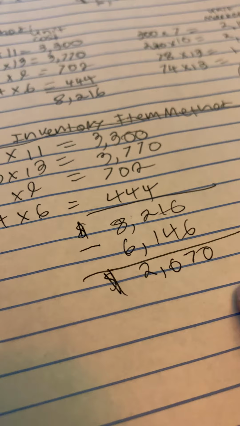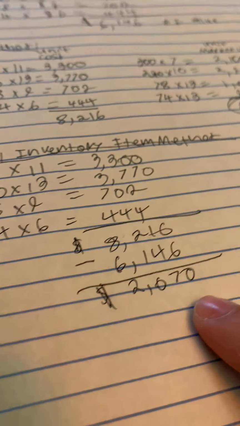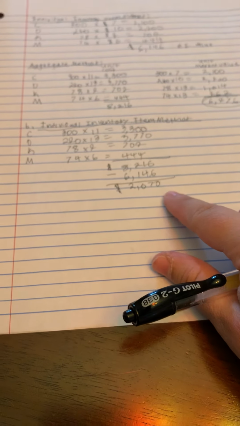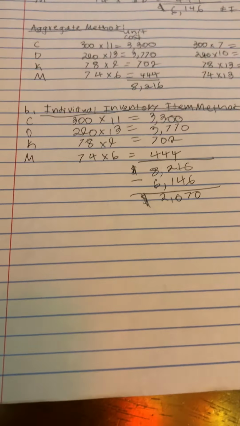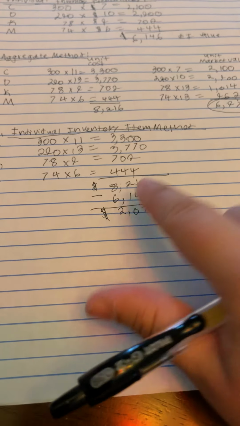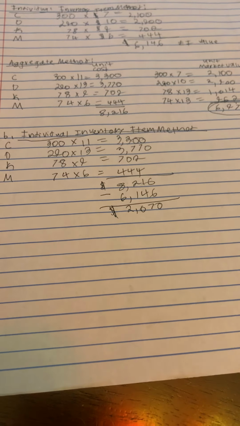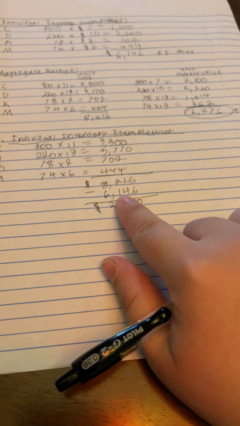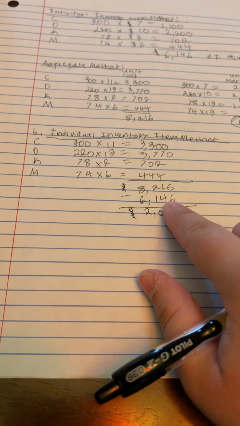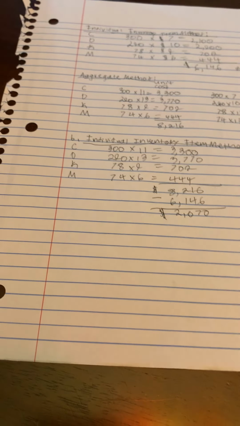So that is the write down that we have to show on our books for our inventory, because again, we can't say our inventory is worth 8,216 when under the lower of cost or market rule, it's only $6,146. That's why we have to make this adjusting entry.